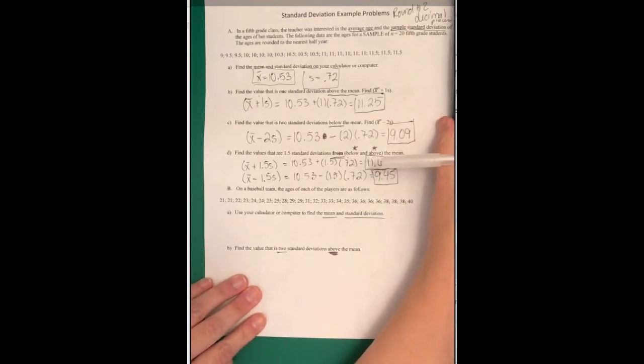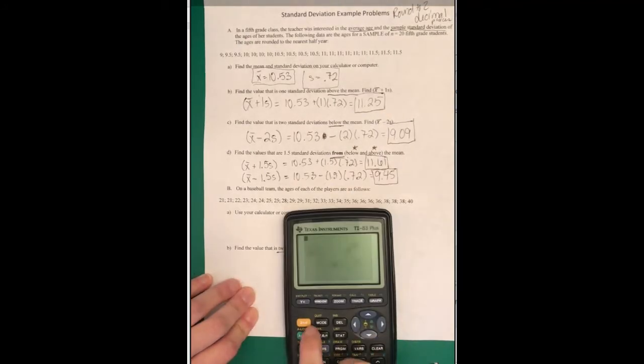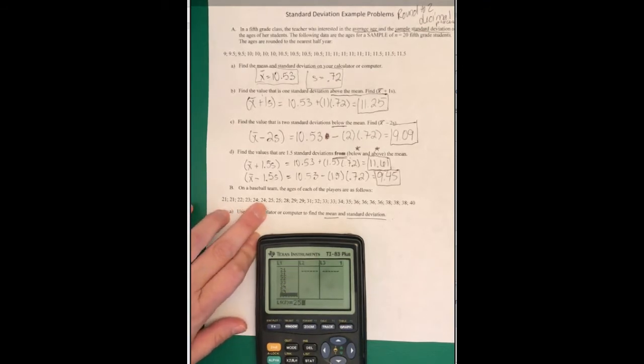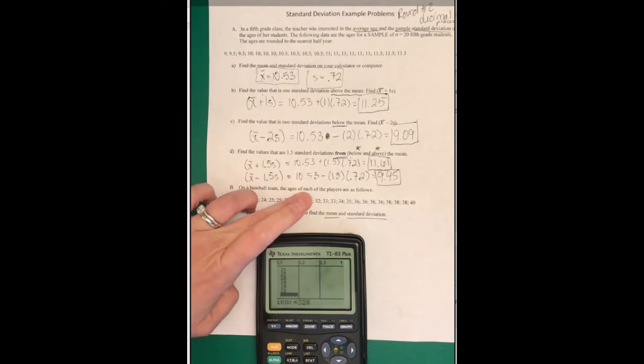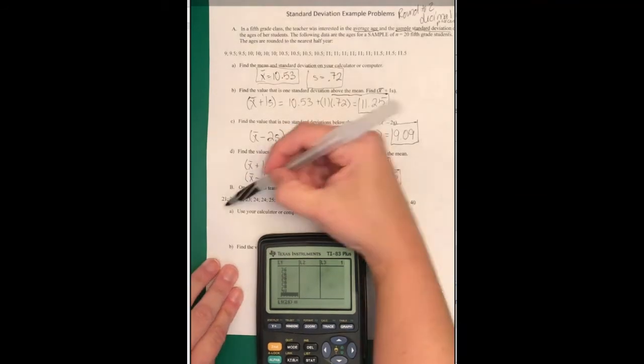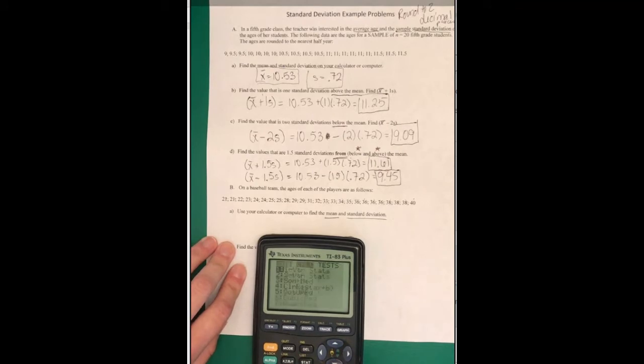So you can pause the video right now and try solving this on your own, and then start it again and check your work. So the first thing we're going to do, if you remember, is clear our list, then hit stat, and we want to enter this data in. So we will enter. Okay, so I've got the data in here. I go to calc, one variable stats of list 1.